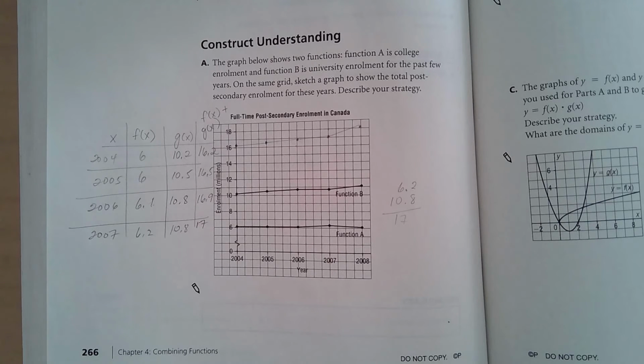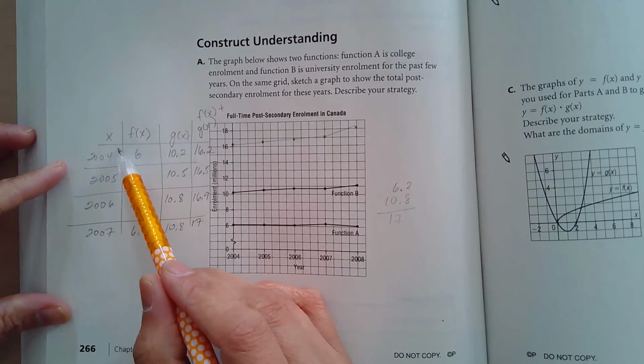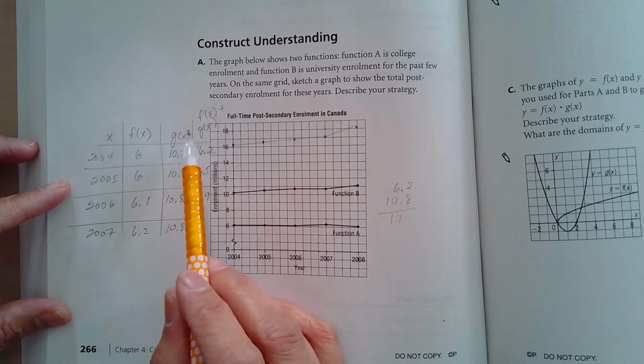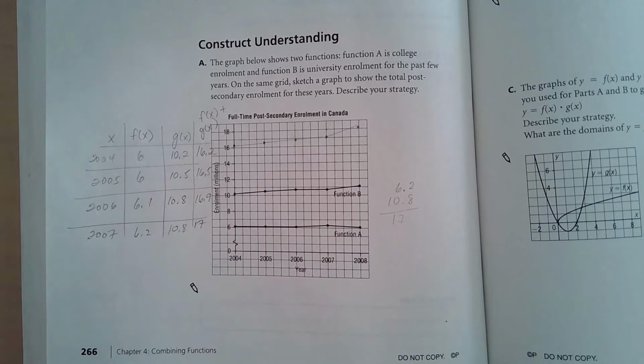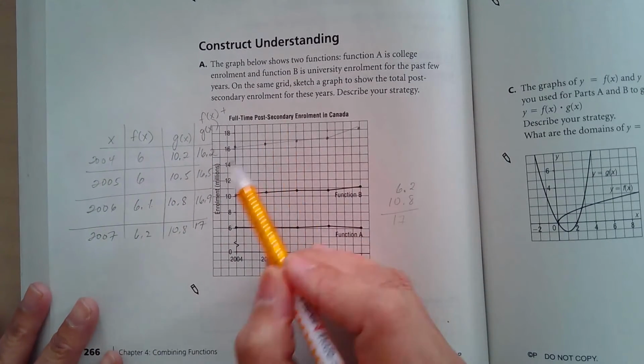Okay, so this is what the points are. The year is not changing, but we want the sum of the y values for each of the functions. Okay, and then we were able to graph it.